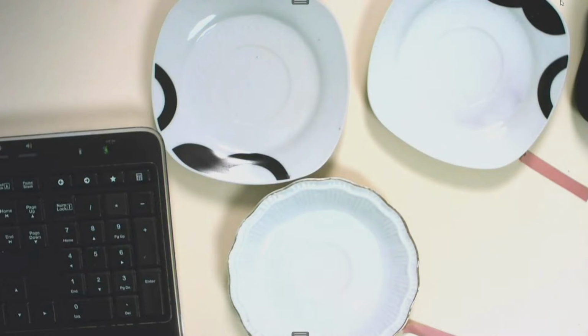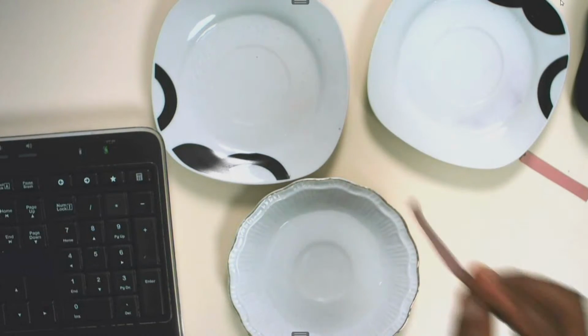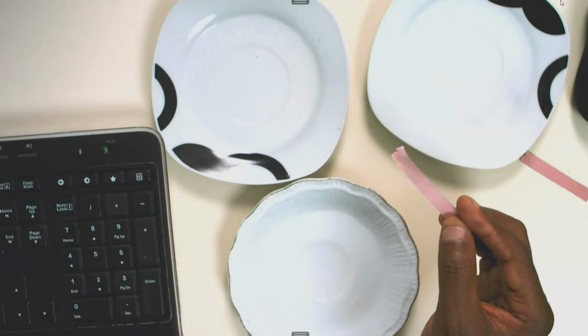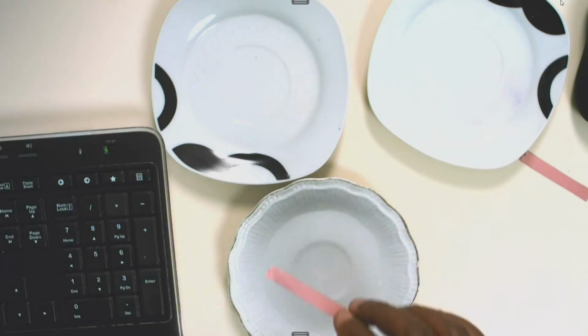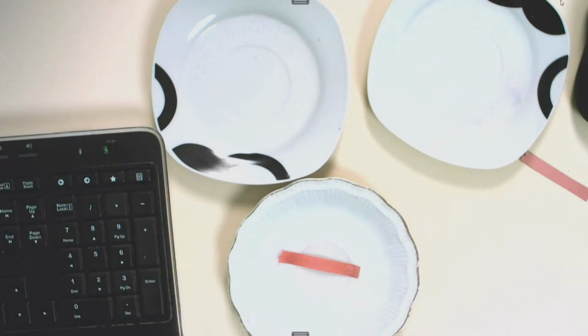Let us have a look. I'm taking a red litmus paper. I'm putting it inside vinegar. No color change. It confirms our test that vinegar is an acidic substance.